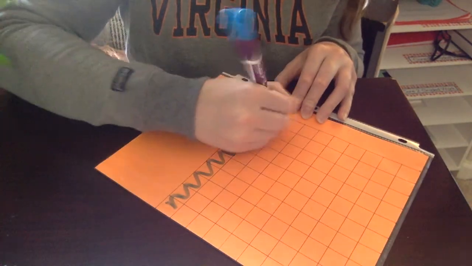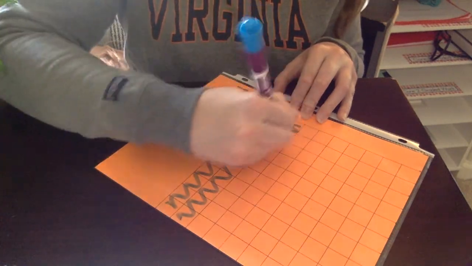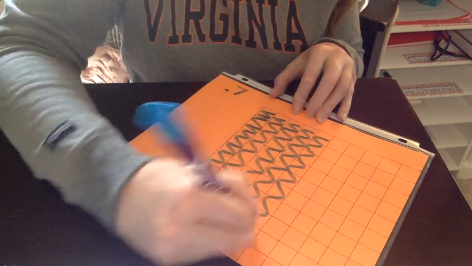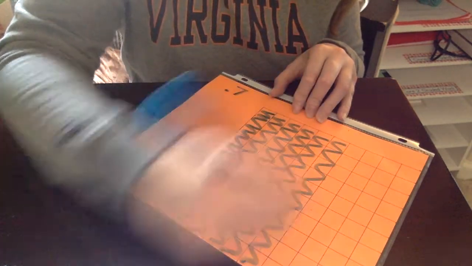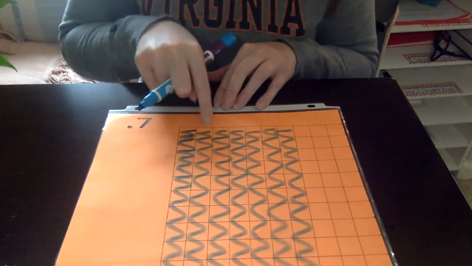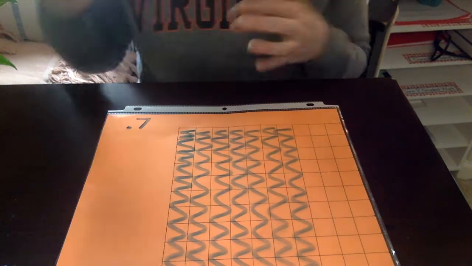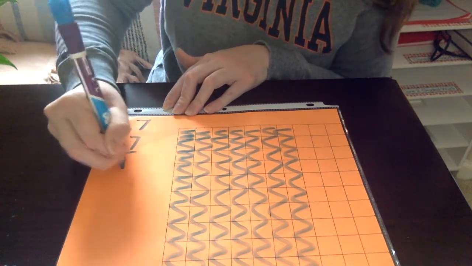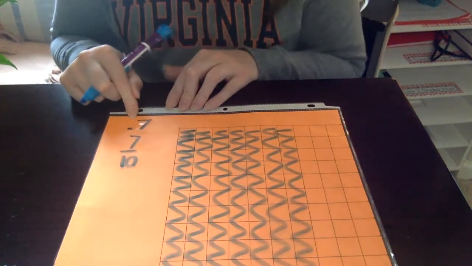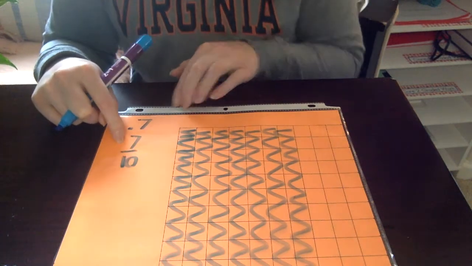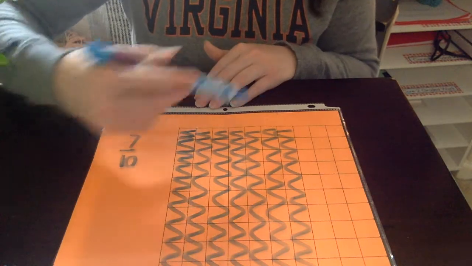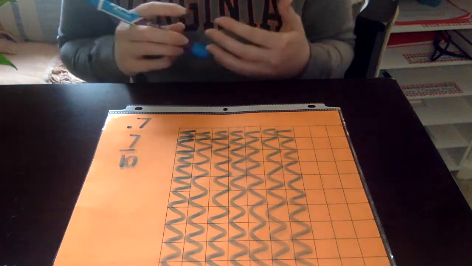1, 2, 3, 4, 5, 6, and 7. Right? This is showing me that of the 10 columns, I've shaded 7 of them. That's exactly the same as our fraction 7/10. 0.7 in decimal form is the same as the fraction 7/10, and we can represent that in a hundredths grid by coloring in 7 of the 10 columns of our grid.